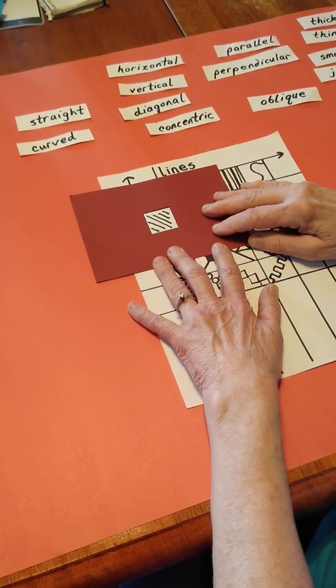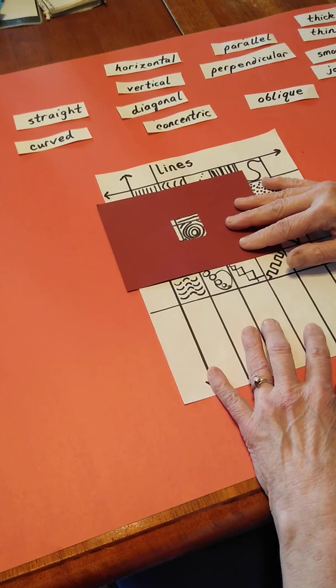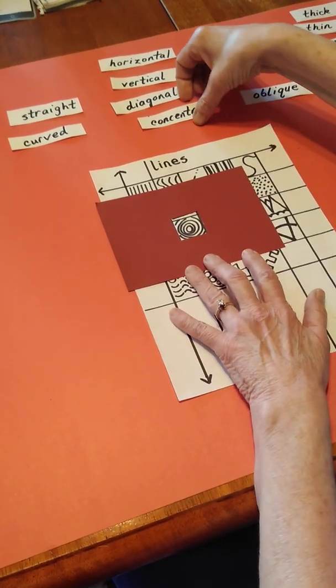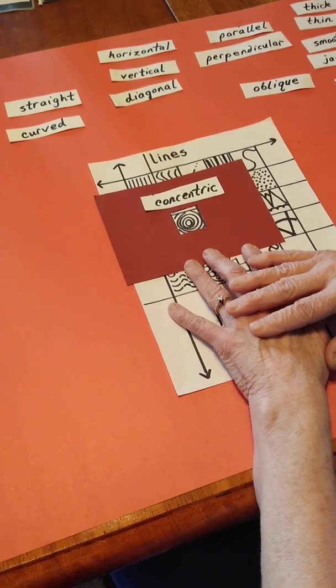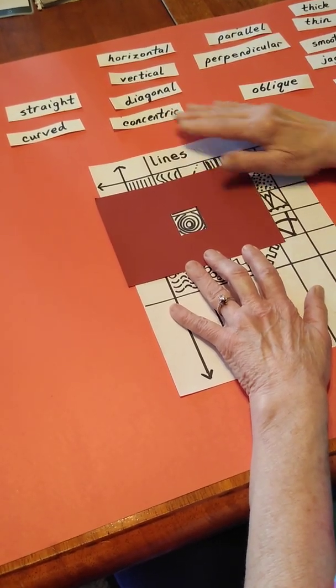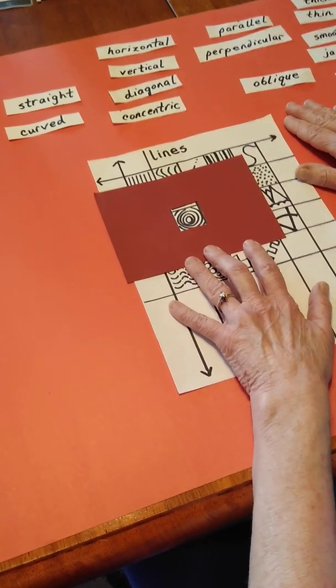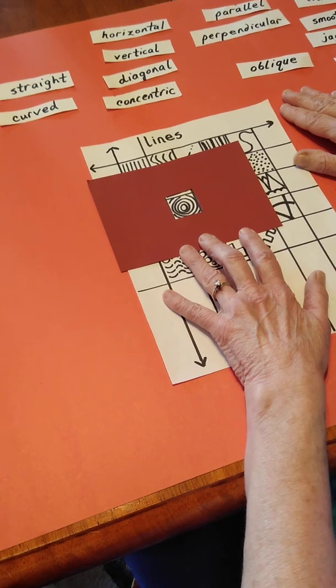And then there are those lines that just go in circles. Those lines are called concentric. We have other names for lines that have to do with their relationships with each other.